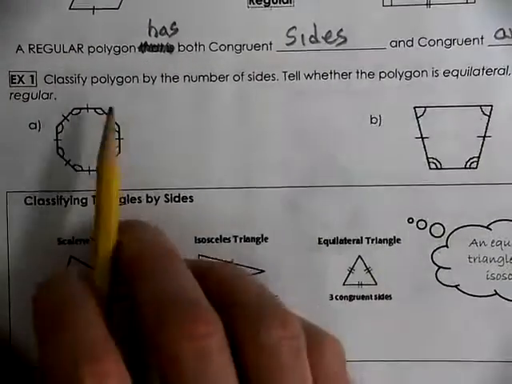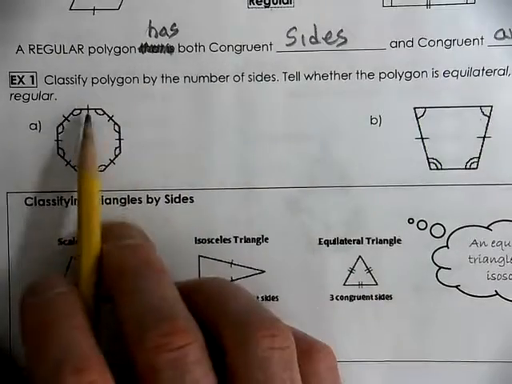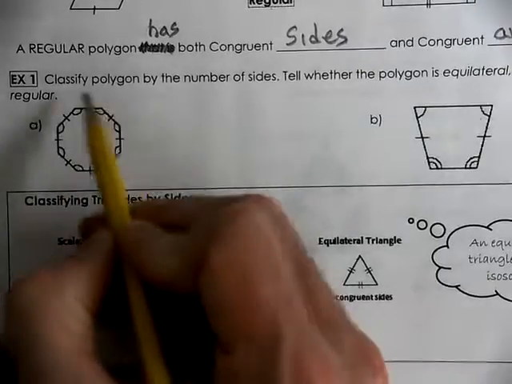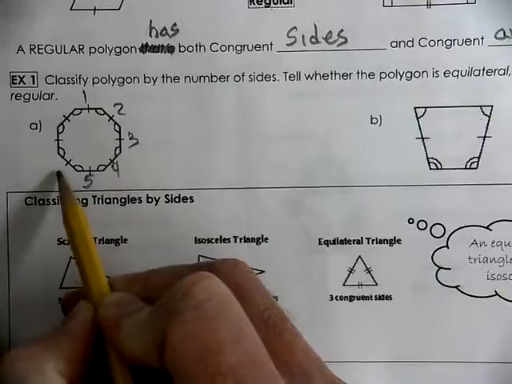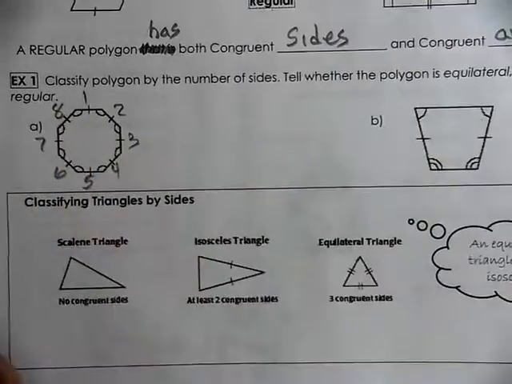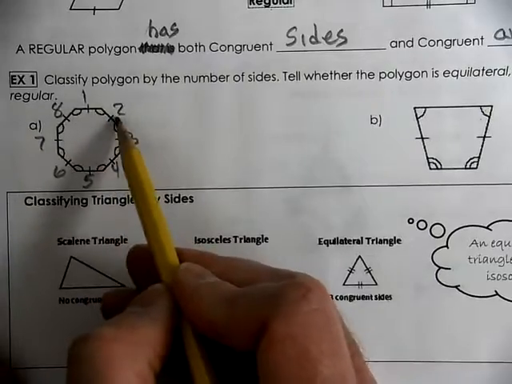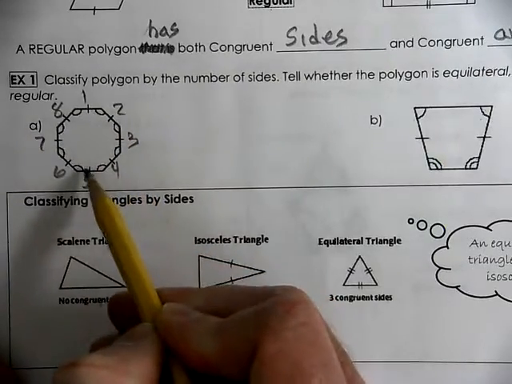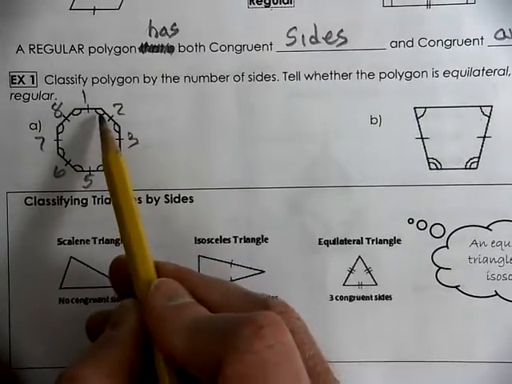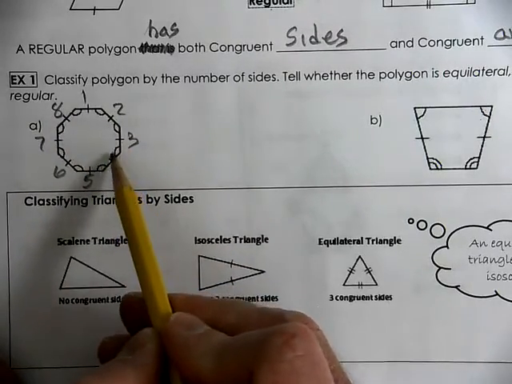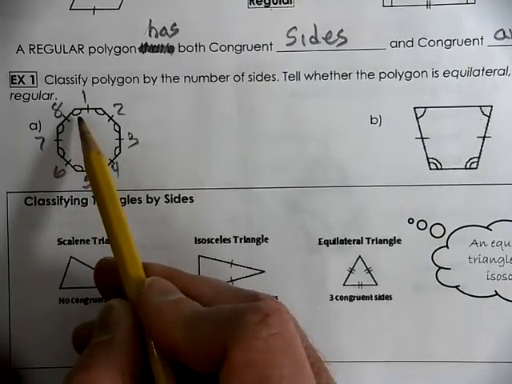Here we have one. We're going to classify the polygon by the number of sides. So we have to count the number of sides. We have 1, 2, 3, 4 sides, 5, 6, 7, 8 sides. We notice that all the sides are the same length because they have the same number of tick marks. And we notice that all the angles are the same because they have the same number of angle tick marks.